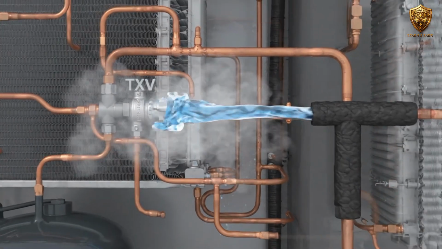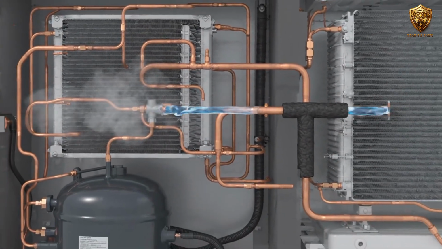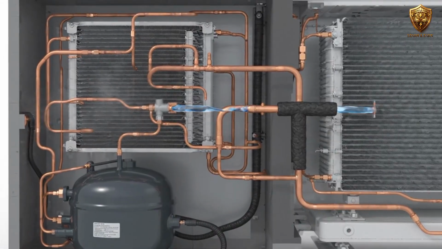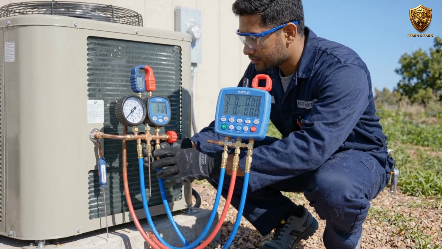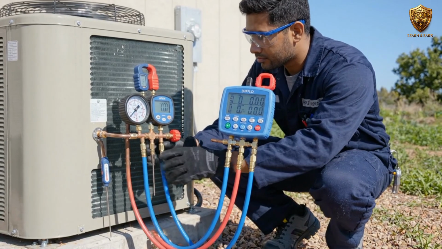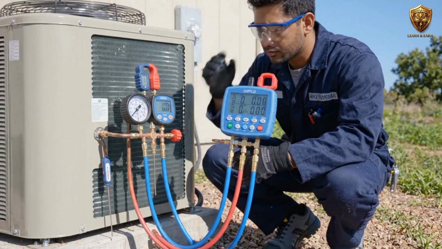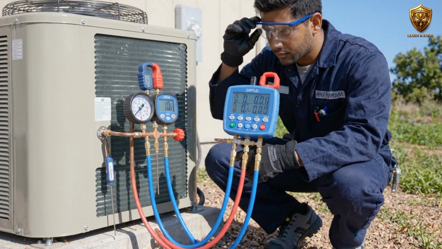A common mistake is to assume that low refrigerant is the answer whenever an AC is not cooling. Refrigerant does not normally get used up. If the charge is low, there is usually a reason, such as a leak or an incorrect previous service procedure. The technician should use the correct diagnostic method for the specific system rather than adding refrigerant based on pressure alone.